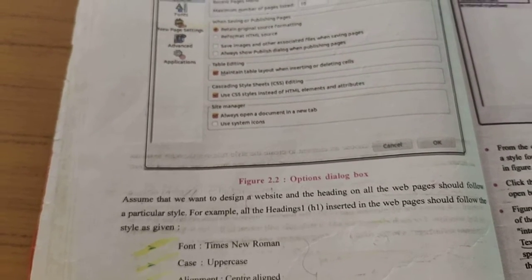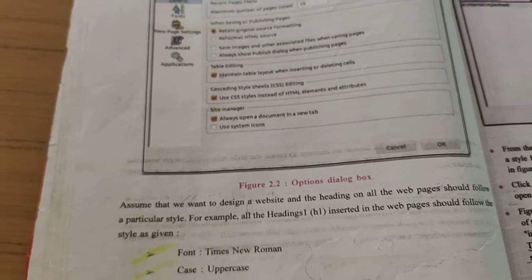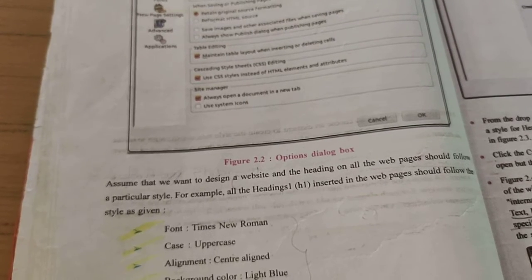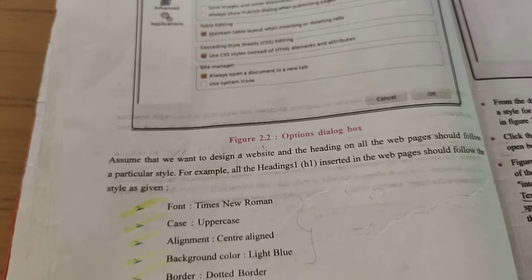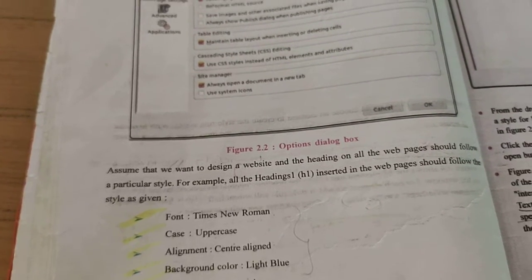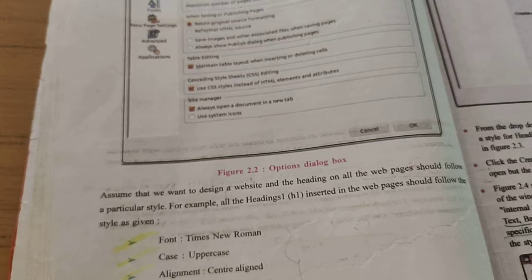Then there is the element. You can see the options dialog box. In that element, which side do we want? Entirely on the left side, entirely on the right side, or in the center. Our implemented list form of CSS should be in the center form, not entirely on the left or right. Background color, yes, it should be light blue, because we want the letters, the list, the selector which we are writing to be visible to everyone.